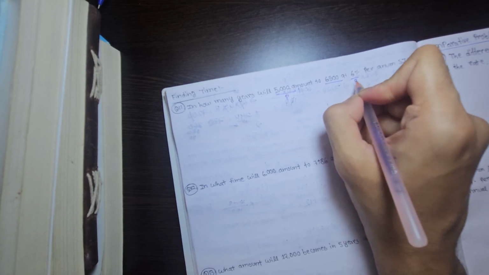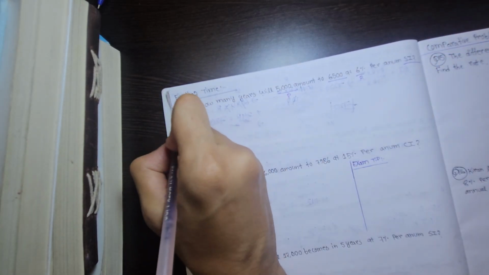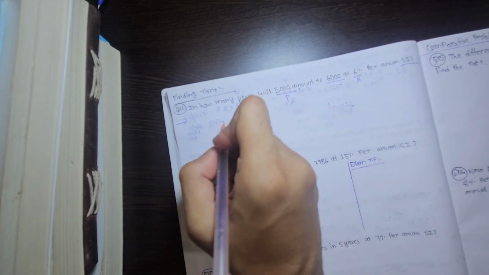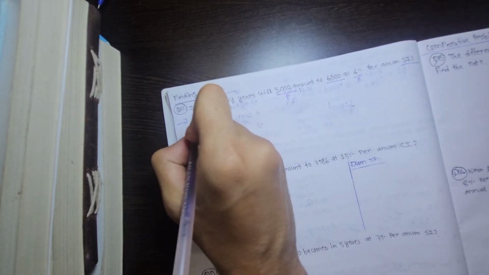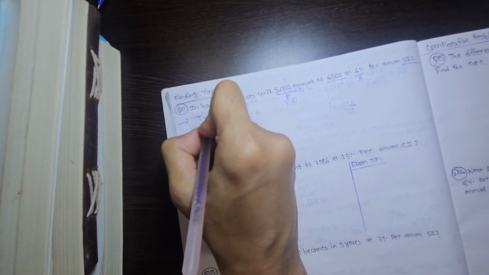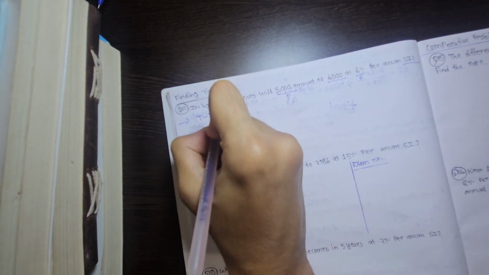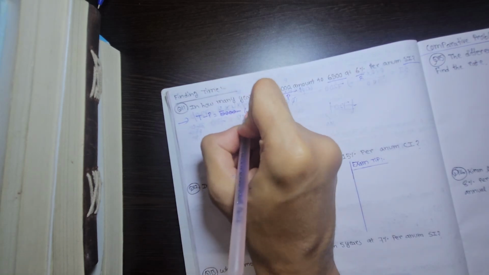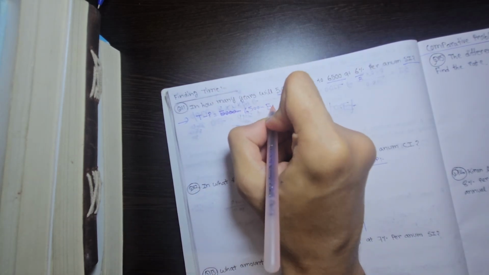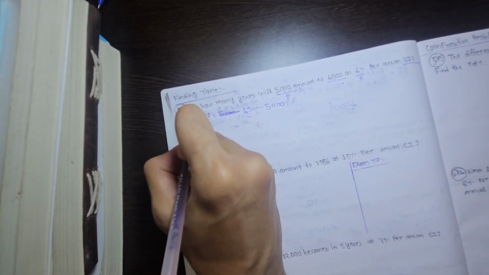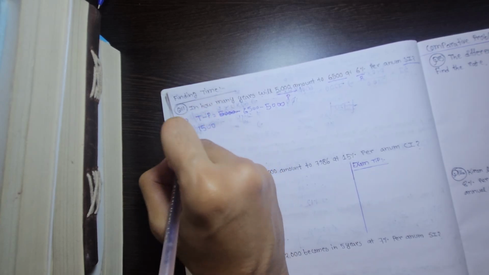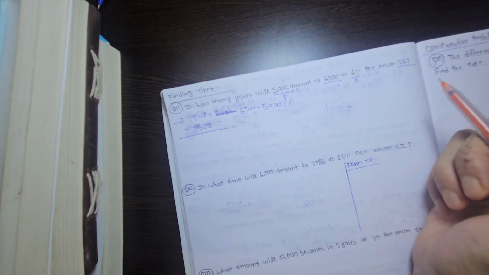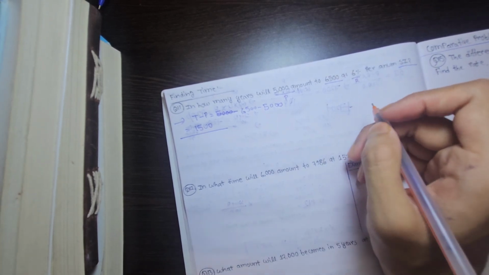We have the rate of interest, and it is simple interest. So the amount 6,500 minus the principal 5,000 comes to 1,500. So the simple interest is 1,500. Now the rate of interest is 6%. We need to find the time.